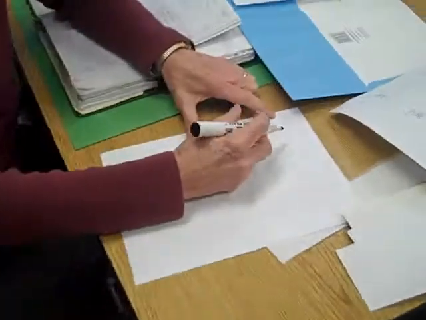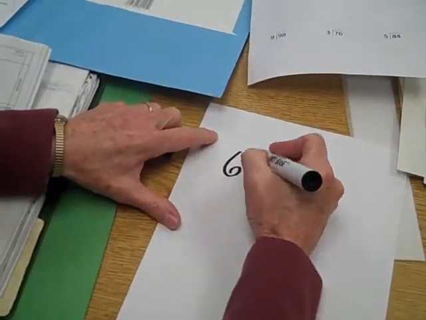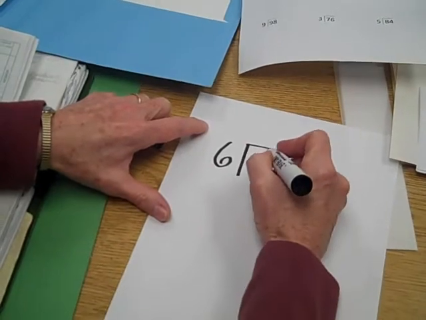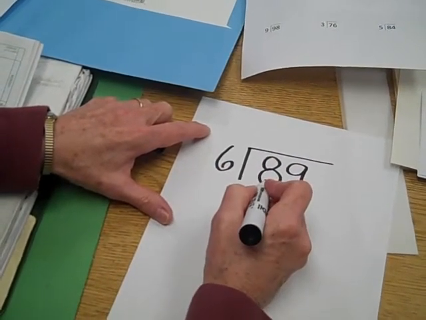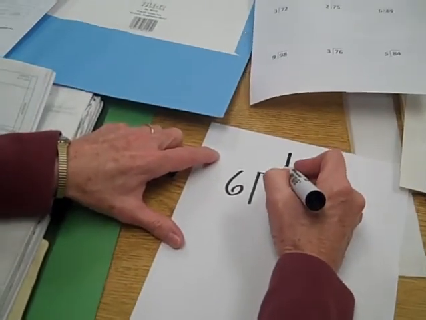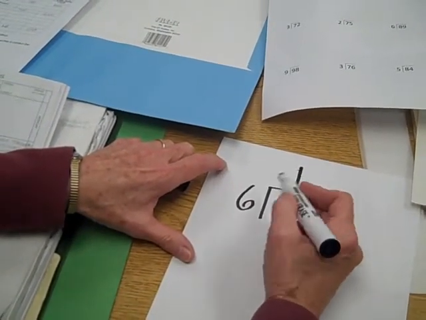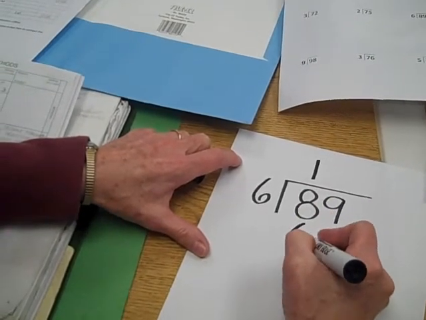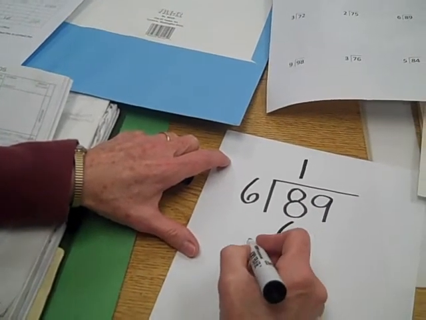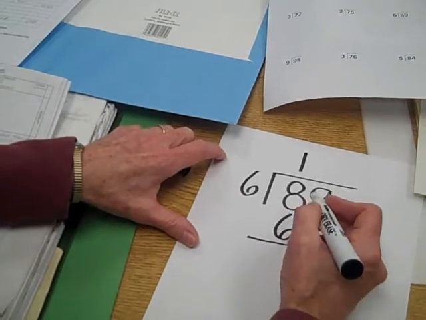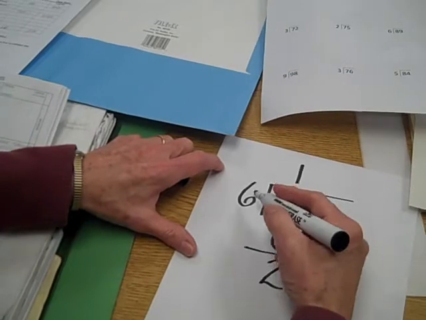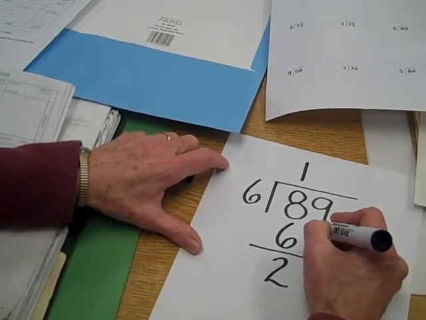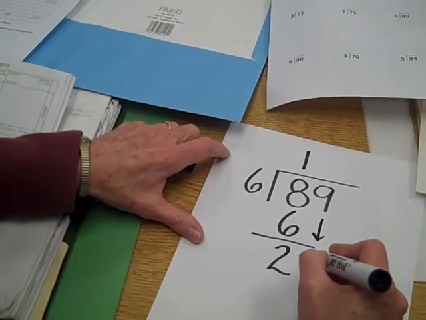I'm going to do a problem, and it's going to be dividing 6 into the number 89. 6 goes into 8 only one time. When you multiply 6 times 1, you get the number 6. You subtract number 6 from the number 8, and you get 2. 6 doesn't go into 2, so we bring down the number 9.